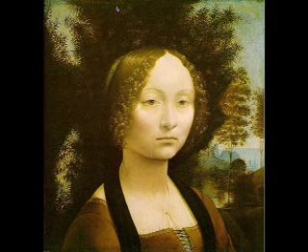Let's take a look at this portrait of Ginevra di Benci by Leonardo da Vinci. It was done in the 1470s, and Leonardo was still just an apprentice in Master Verrocchio's workshop when he did this, so it's an early work. But even in this early work, we can see some clues of things that will make him famous not too long from now. First of all, he shows this beautiful young girl, and she was beautiful.